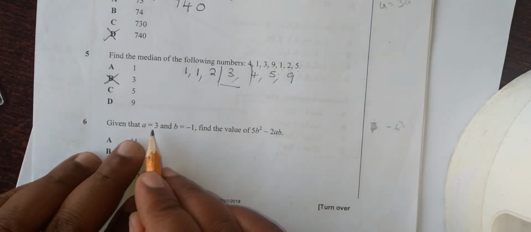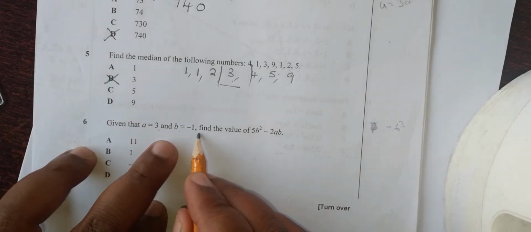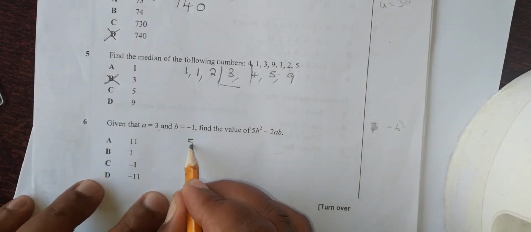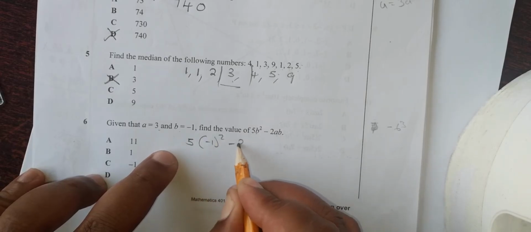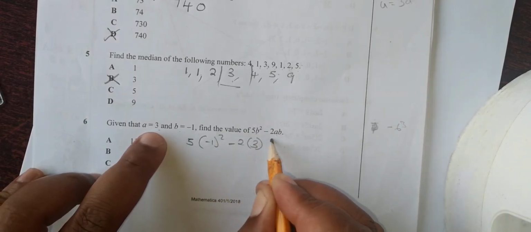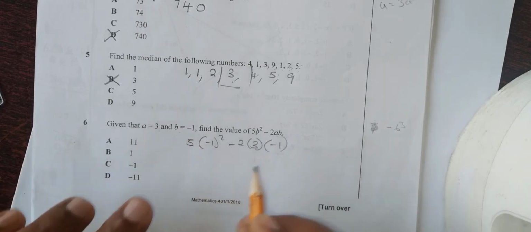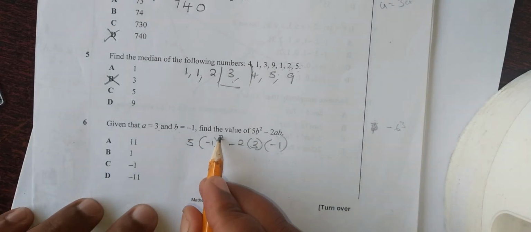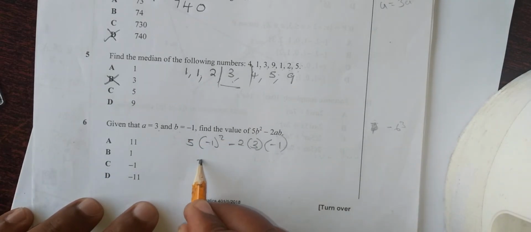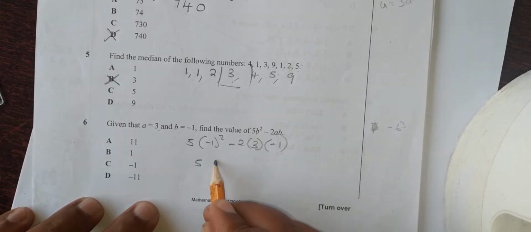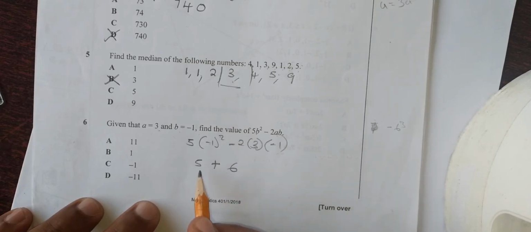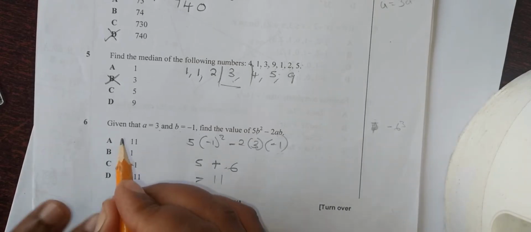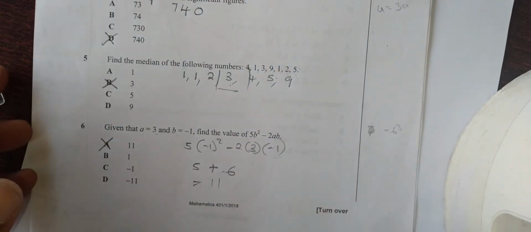Given that A is 3 and B is -1, find the value of 5 open bracket B squared minus 2A. B is -1, so -1 squared is +1. A is 3. 5 times 1 is 5. Negative times negative is positive, so 2 times 3 is 6, times 1 is 6. This plus that is 11. So our answer is A.